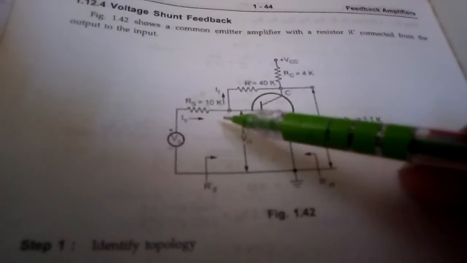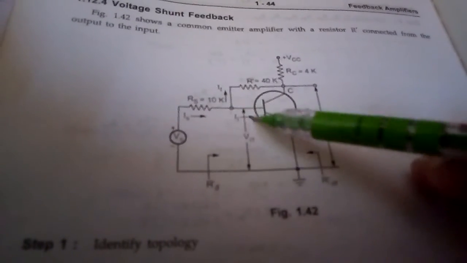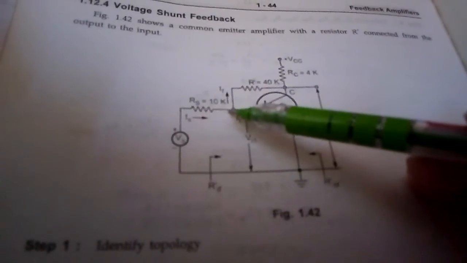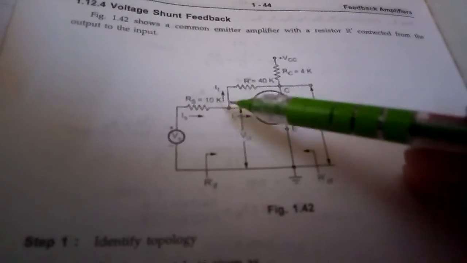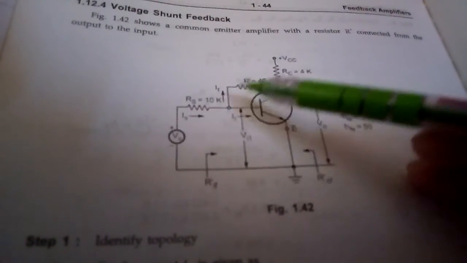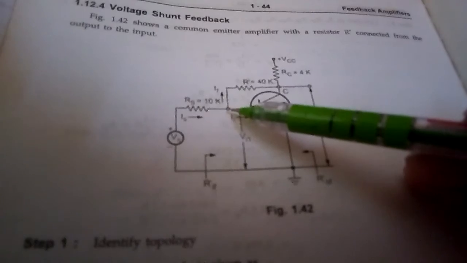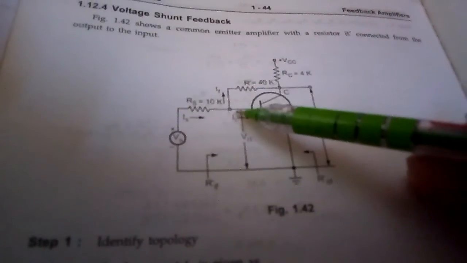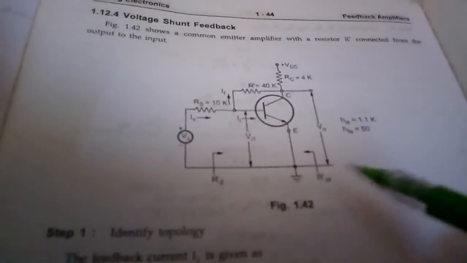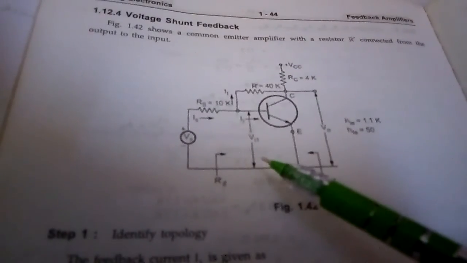Okay, look, in this input loop, there is a current division, input current division here from input to output. Feedback current is flowing from input to output, so that's why this is shunt mixing. So topology is voltage shunt feedback topology.